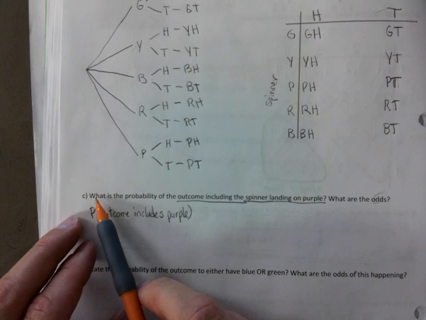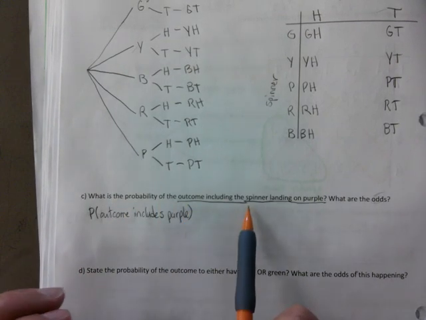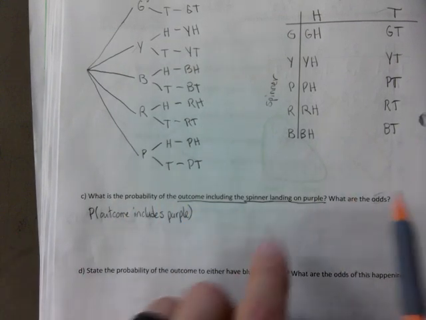It's worded a little weird. What is the probability of the outcome, including the spinner landing on purple?